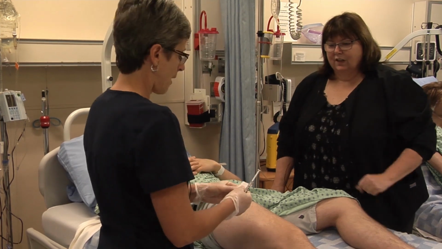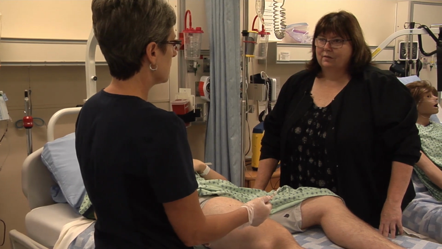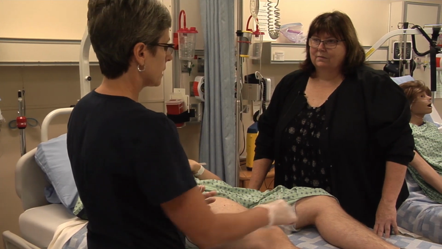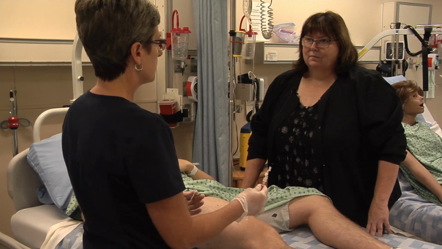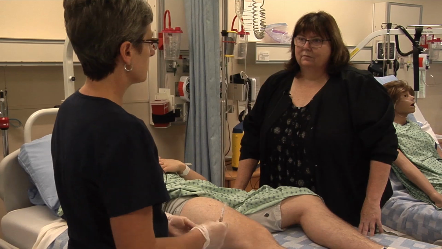So I see you've engaged your safety there. Yep, never recap a needle. And if in a situation you absolutely have to, it has to be that scoop cap. Okay. Yeah, but engage your needle and then dispose of the whole thing into the sharps. Okay.